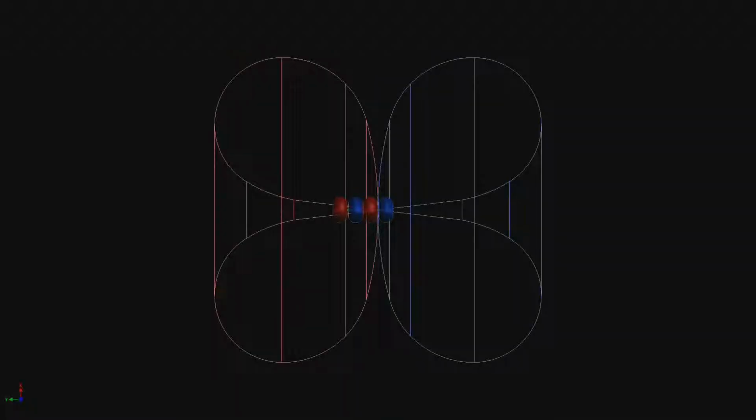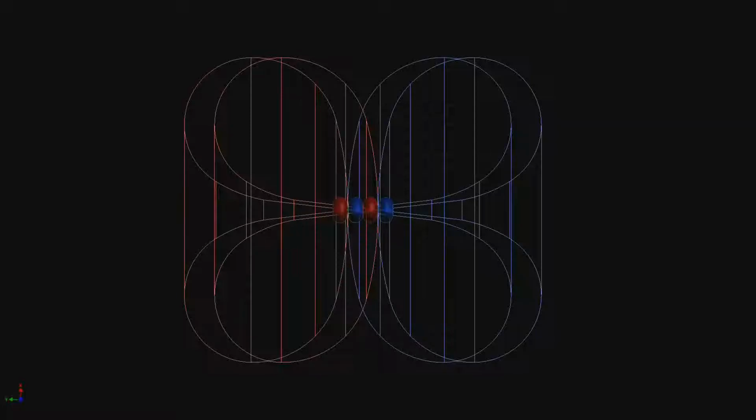Here we see the extended fields represented in wireframe. Now we see the extended fields overlapping each other.